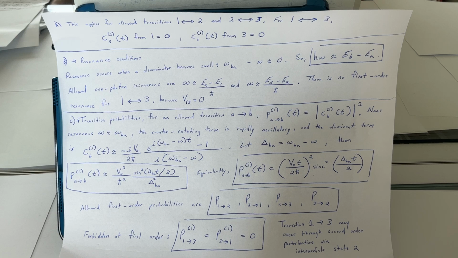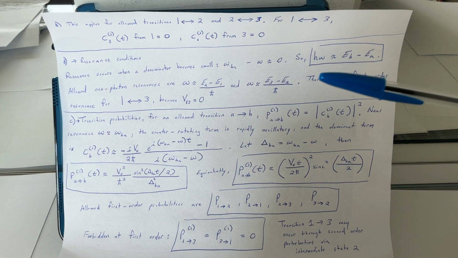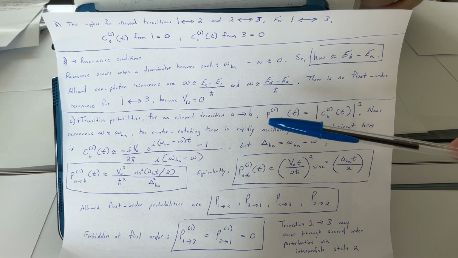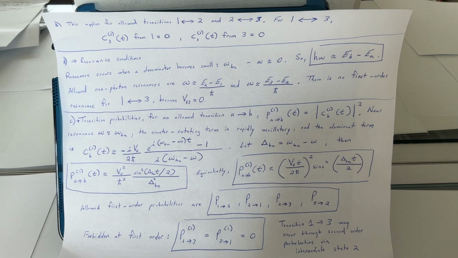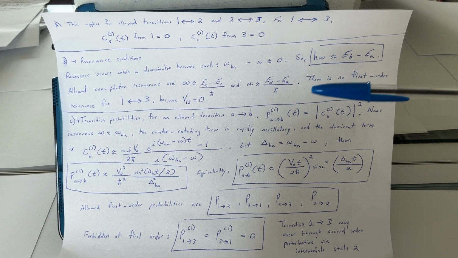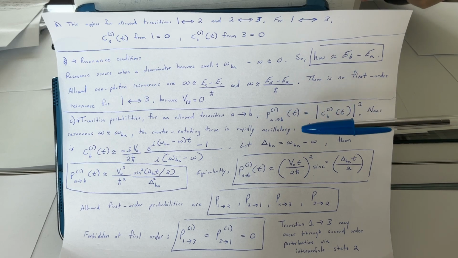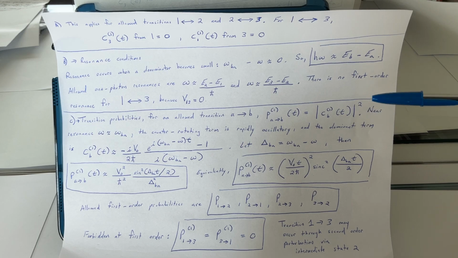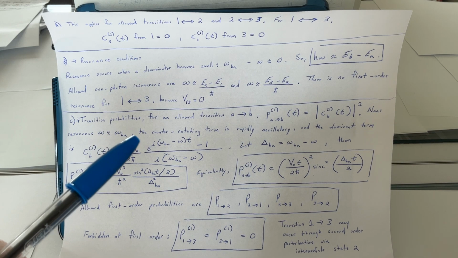Building on that, going into letter C, find the transition probabilities between all states. For an allowed transition A to B, P sub A to B first order of t equals the absolute value of C sub B first order of t squared. Near resonance, omega is approximately omega sub BA.